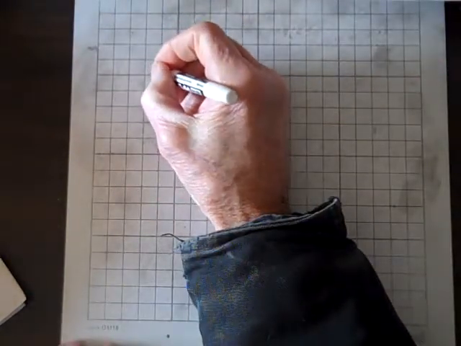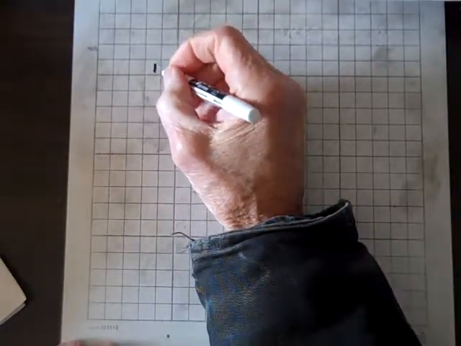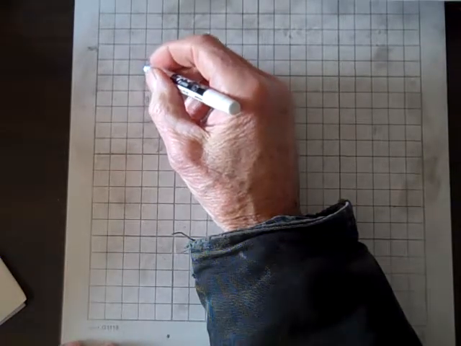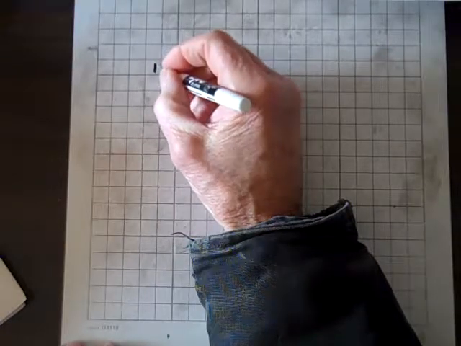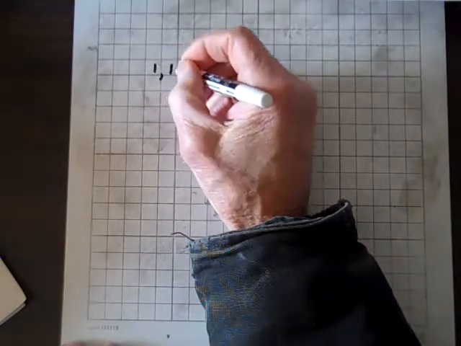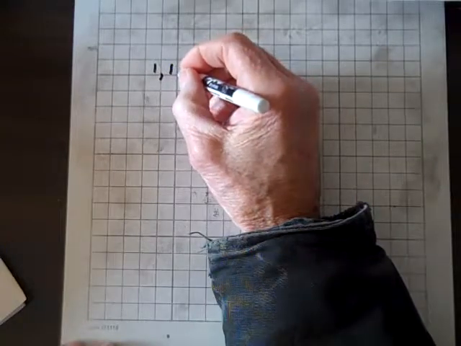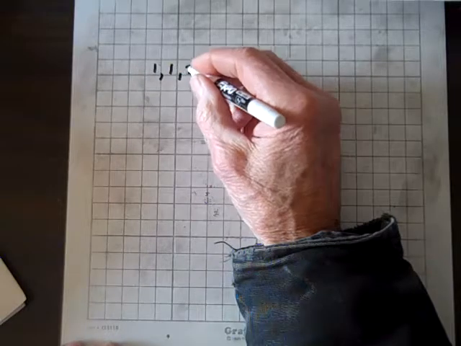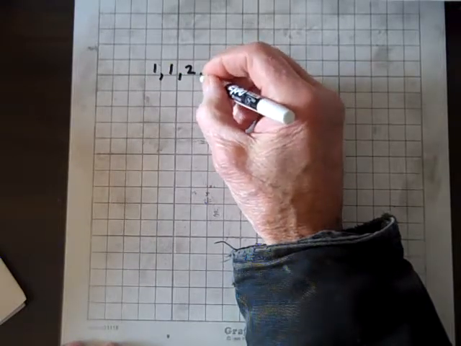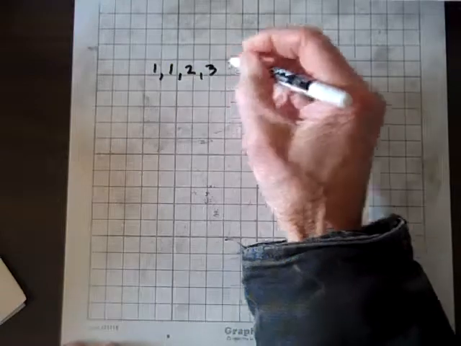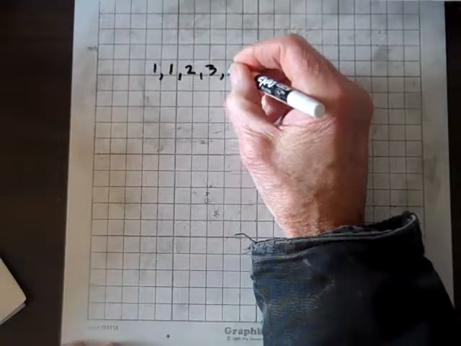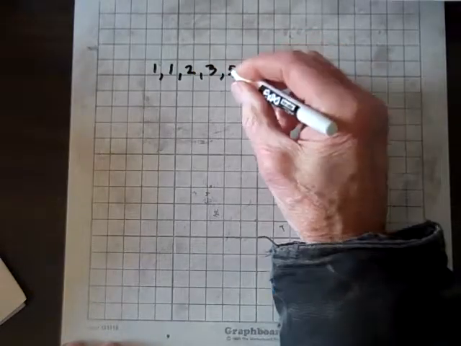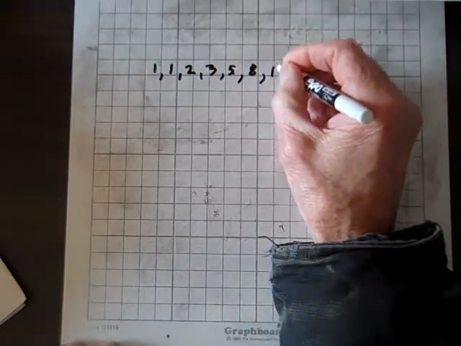Starts off with 1, and you add that and the previous number to 1, which happens to be 0, and so 1 plus 0 is 1. Then you add these two numbers together, and you get 2. Then you add these two numbers together, and you get 3. Then adding these two together, you get 5. Then adding these two together, you get 8. And adding 5 and 8 together, you get 13.